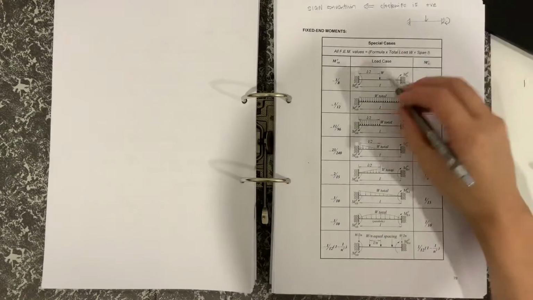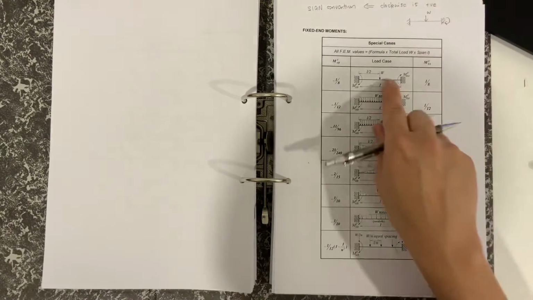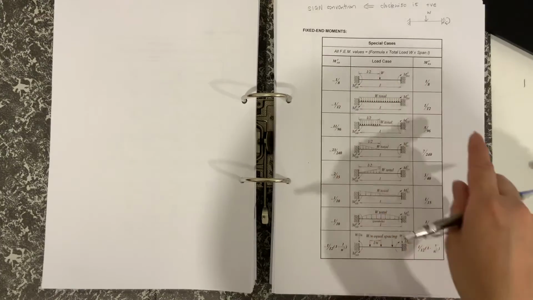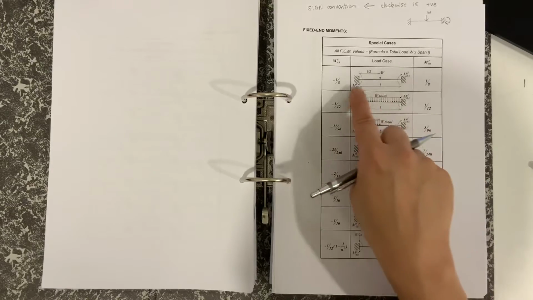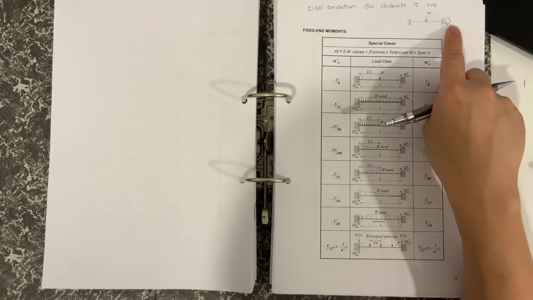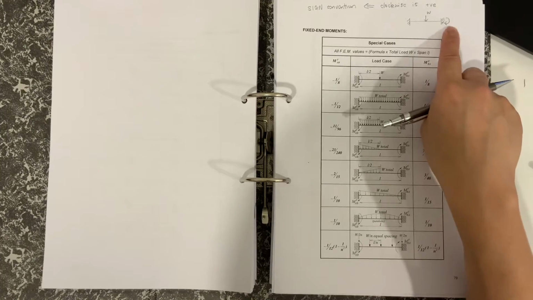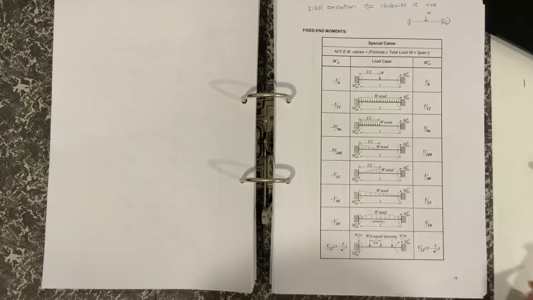So if this load is called W, this is how to use it. If both ends were fixed in, then we'll be able to work out the moment reactions at the two sides here using this table.